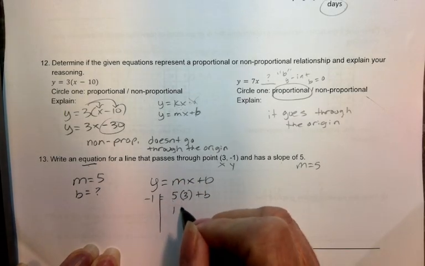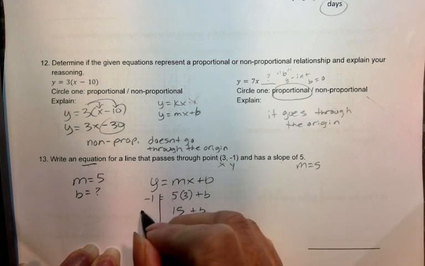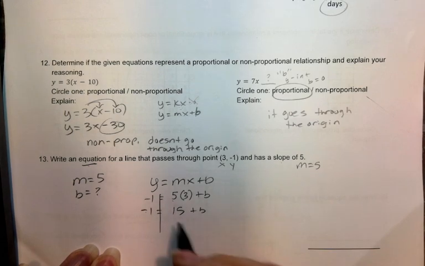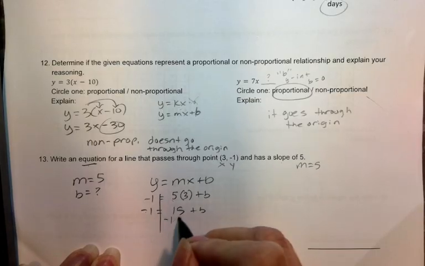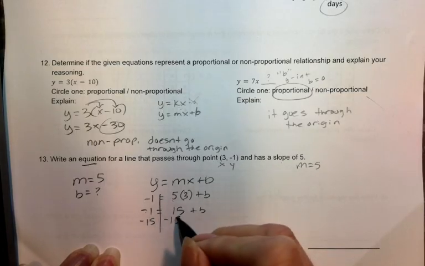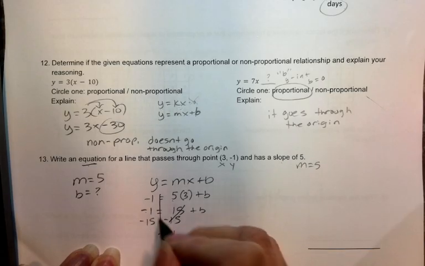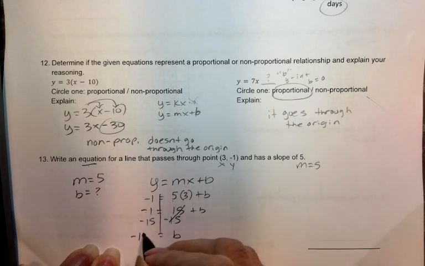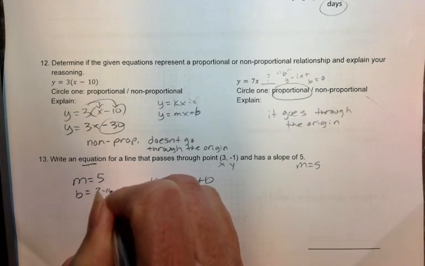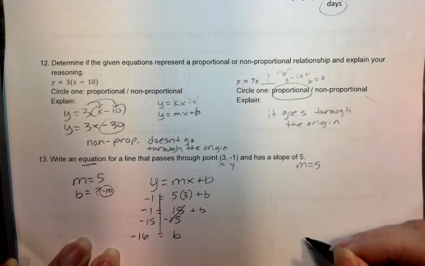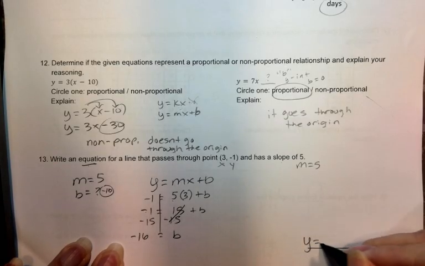5 times 3 is 15. Bring everything else down. Now we're moving the 15 to the left side, so we do the inverse operation to move it to the other side of the equal sign. 15 minus 15 is our 0 pair. Bring our b down. -1 minus 15 is -16. So now I know my b value is -16. So I'm ready to write my equation. Y equals 5x minus 16.